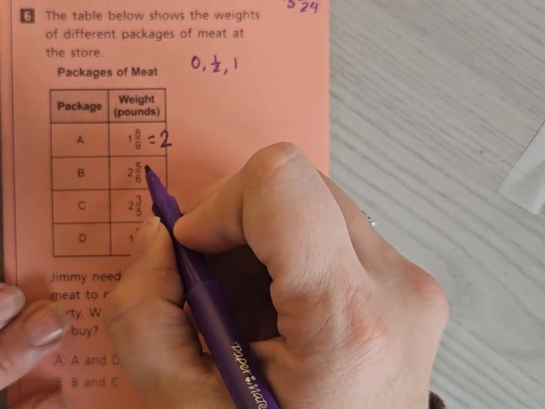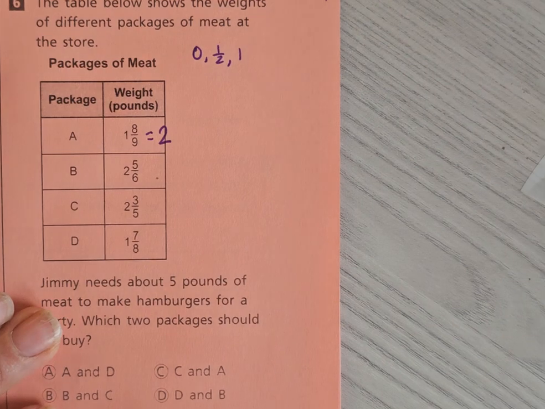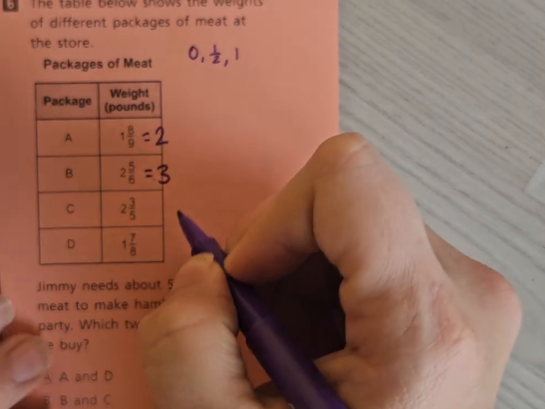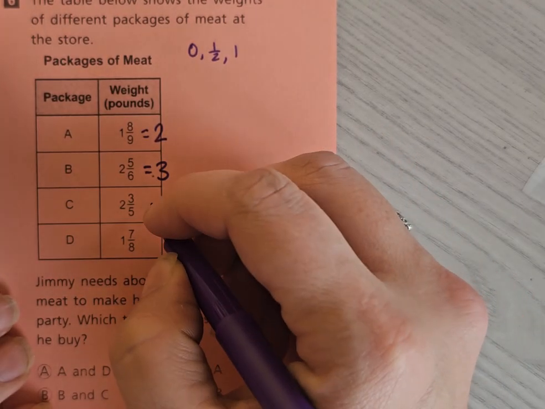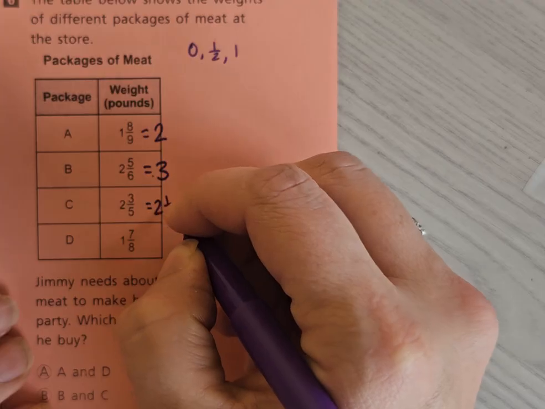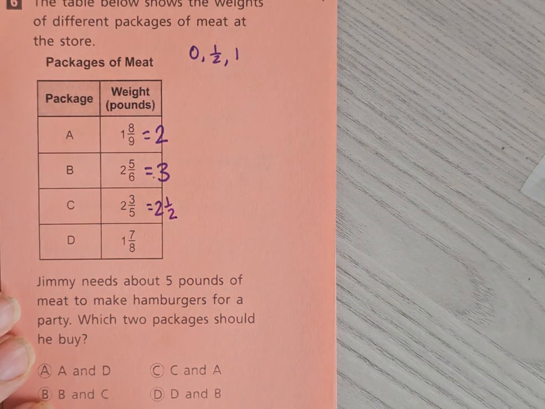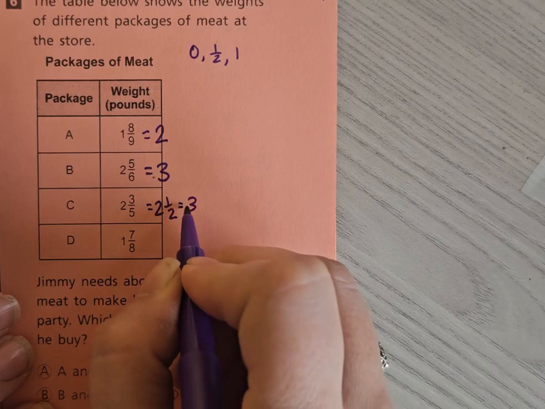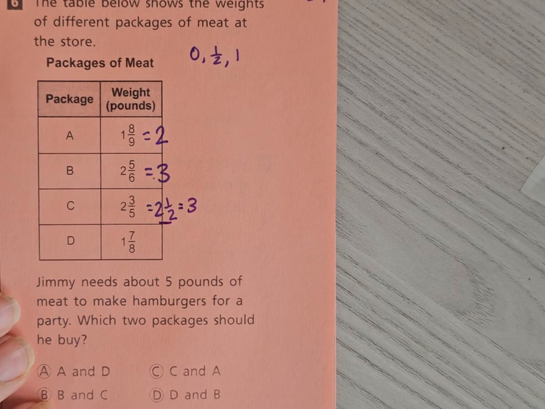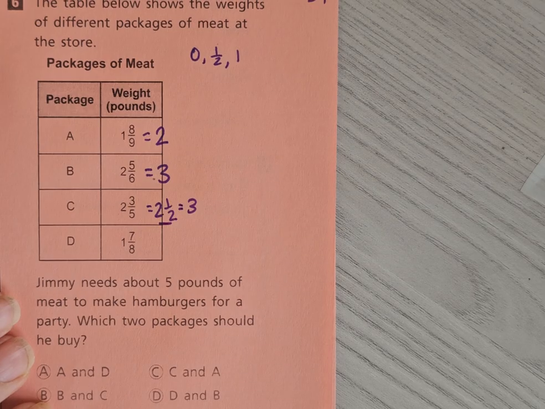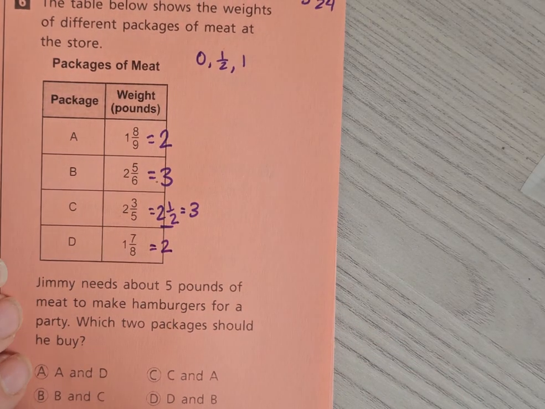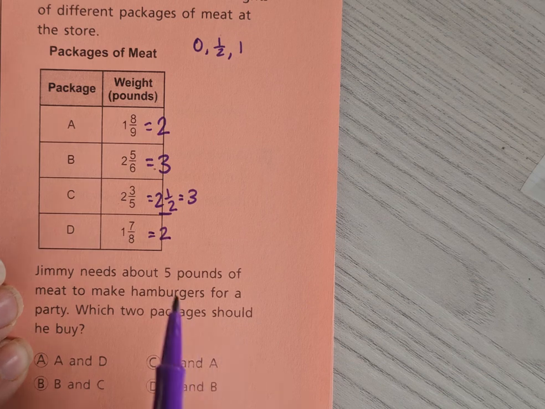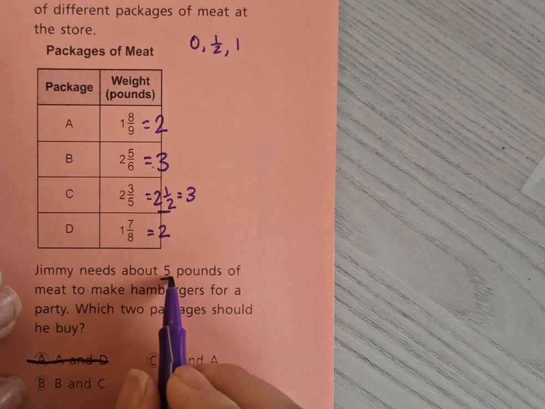Same thing, 2 and 5/6. I would say 5/6 is gonna benchmark to the next whole up. So this one's gonna be 3. Okay, 2 and 3/5. I would say benchmarks to 2.5 or 3, but I really think it's that. Okay, and then D, we have 7/8, and I would say that rounds up, so this would also equal about 2. So if I did A and D, that's 2 plus 2. Nope, remember we're trying to get to 5.